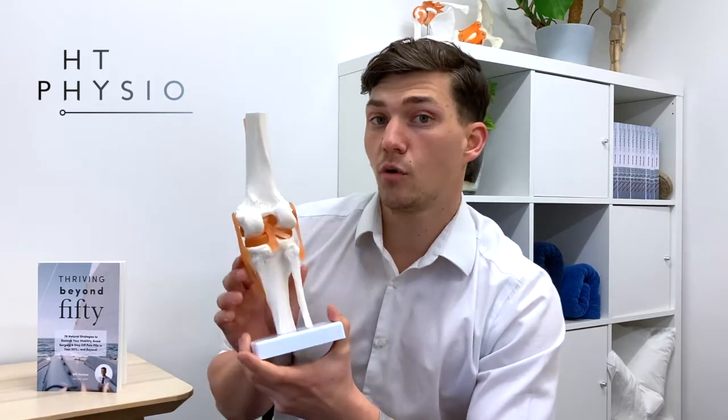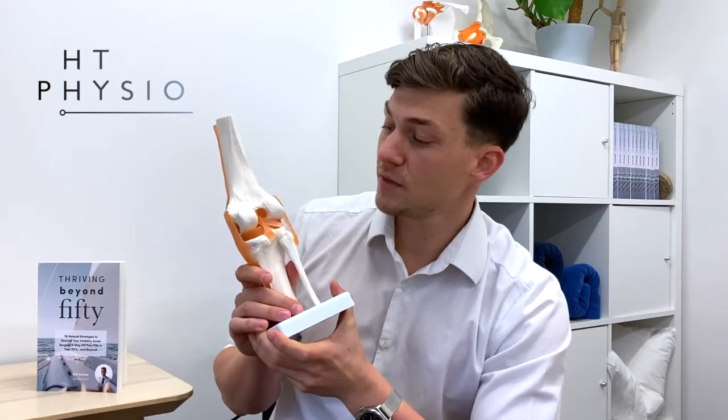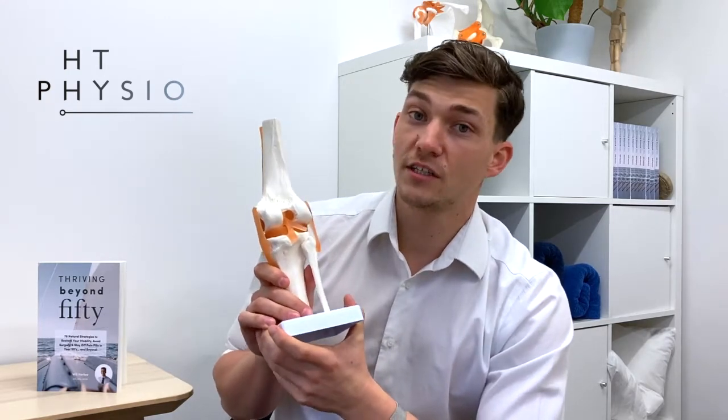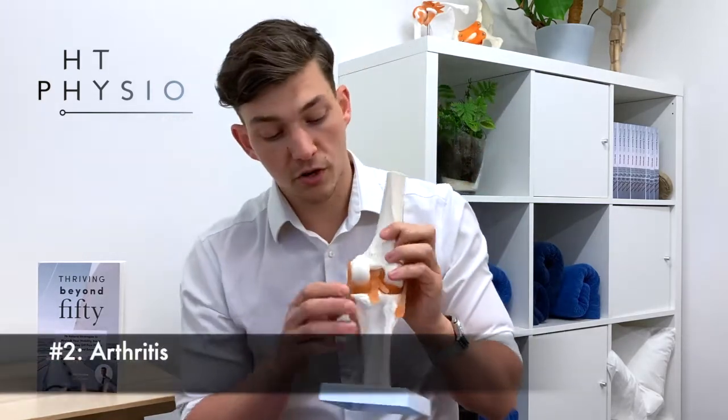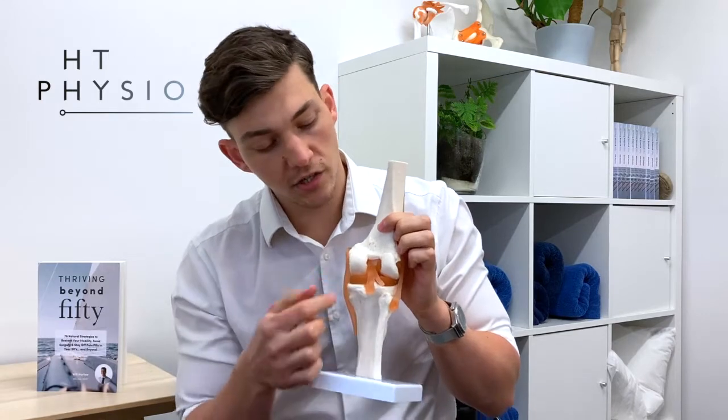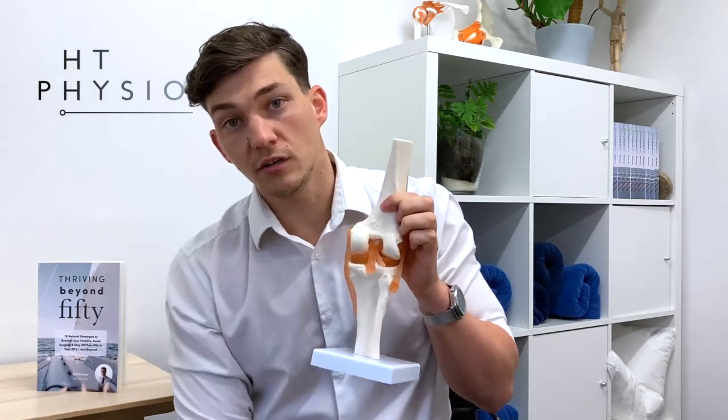Now the second cause of pain at the back of the knee, and this is something that affects many people, is arthritis. Now arthritis just describes the process of the loss of cartilage in the space between the joint.